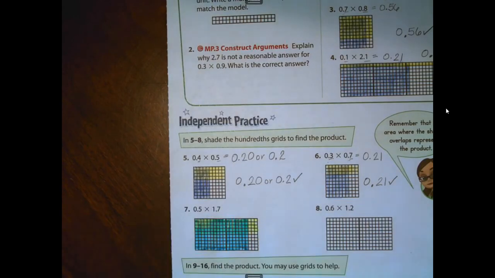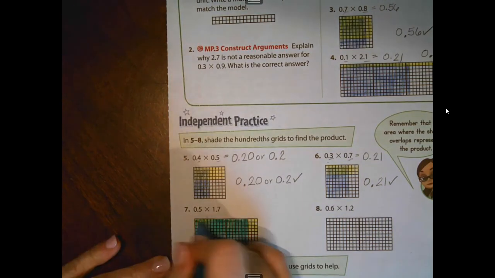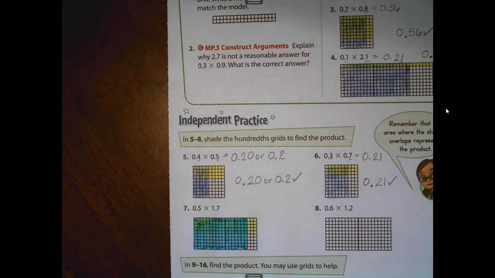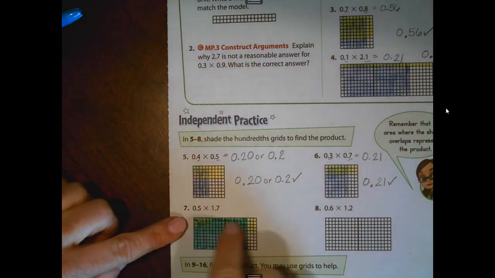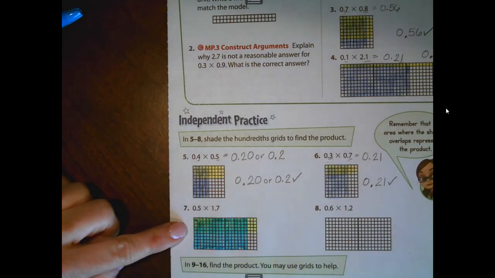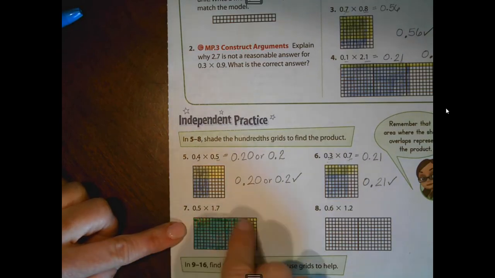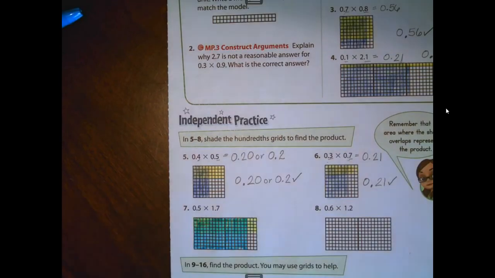All right, and the shaded area is where we have the green. So I have 17 hundredths, and I have 5 rows of 17. So really in this area, I have 85 hundredths that are shaded.